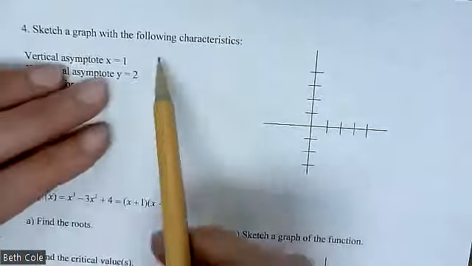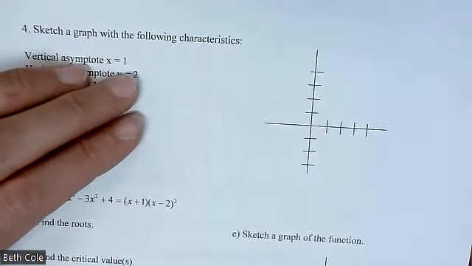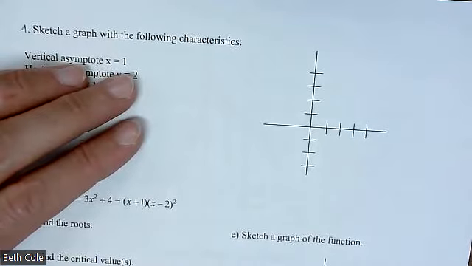Here, we're going to sketch a graph. Sketch a graph with the following characteristics. Oh, you know what this reminds me of? Do you remember a million years ago when we played Taboo? You had to draw the graphs, kind of like that.